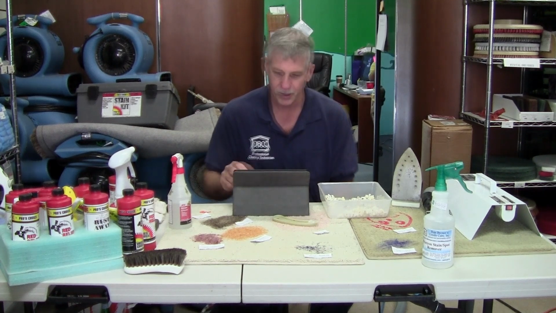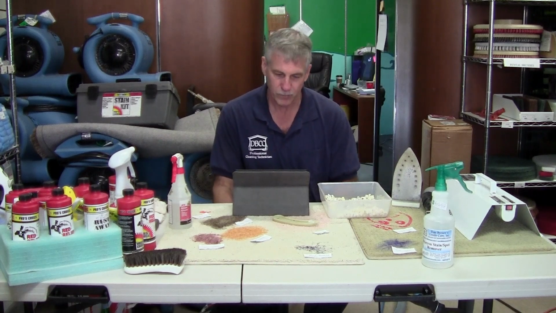Stain is something on fabric, in this case, or carpet, that cannot be removed with normal cleaning processes. That is a stain. Hopefully we can show you how to remove those things that don't come out during the normal cleaning process. There's basically two main categories of stains or types.